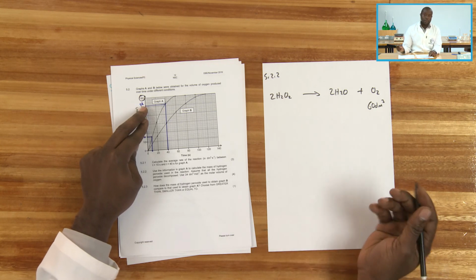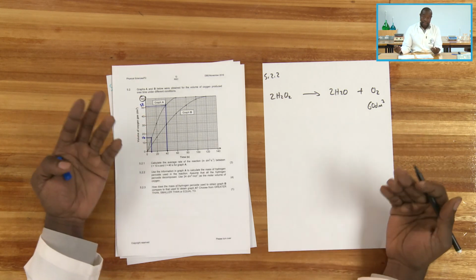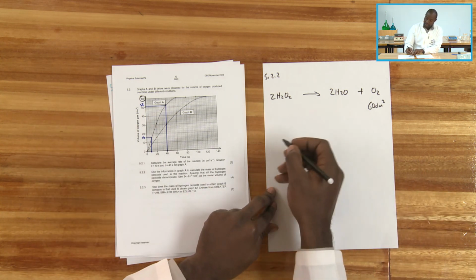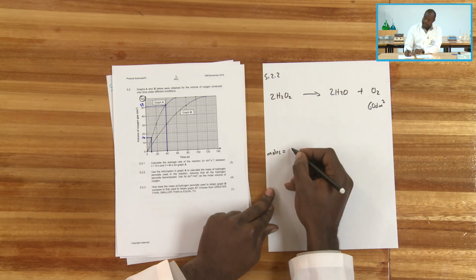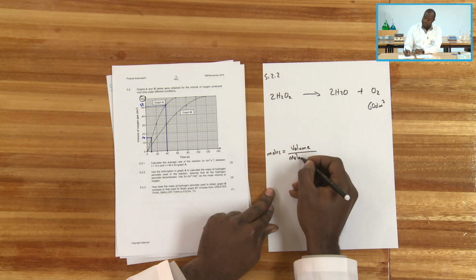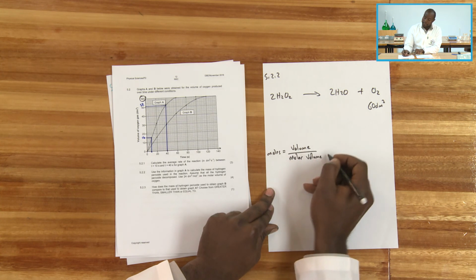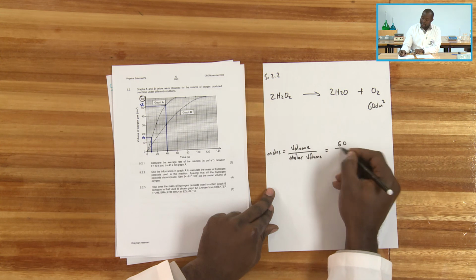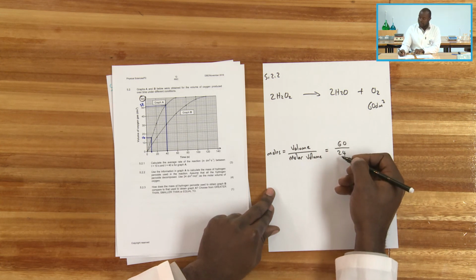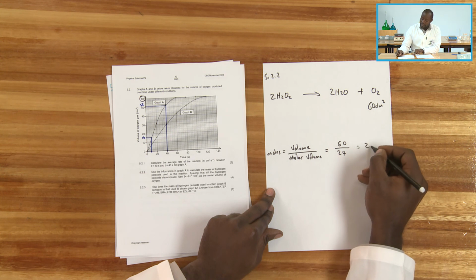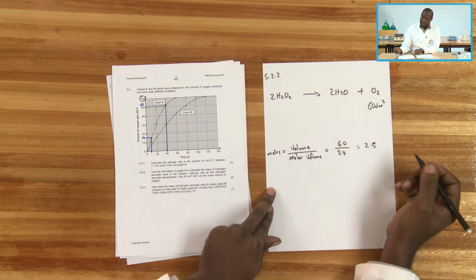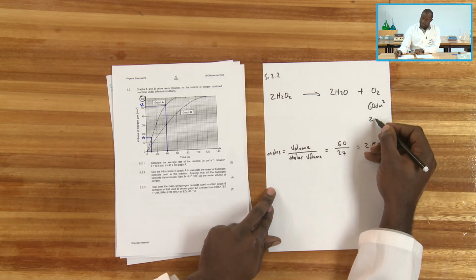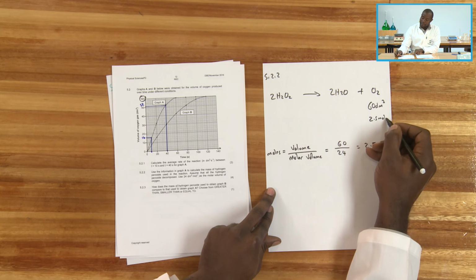And we have to convert that to moles before we can apply the stoichiometric ratios. So to do that, our formula says moles is equal to volume over molar volume. And our volume is 60, and our molar volume is given as 24. If we do that, we are going to get 2.5 as our number of moles. Then we come back to our equation, and we are saying here we have got 2.5 moles of oxygen.